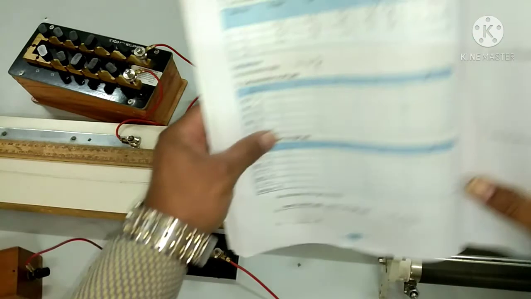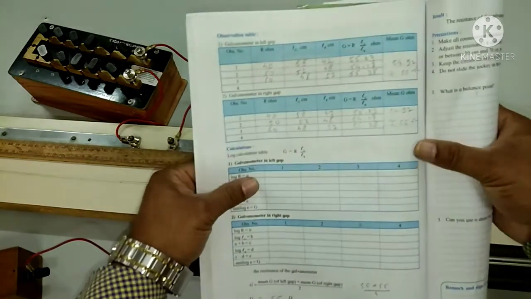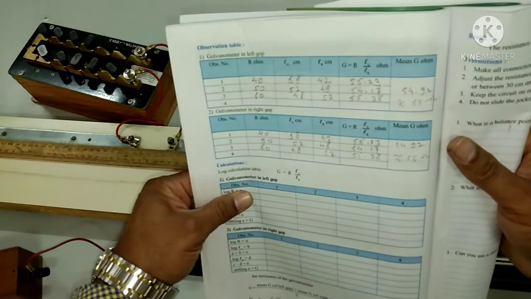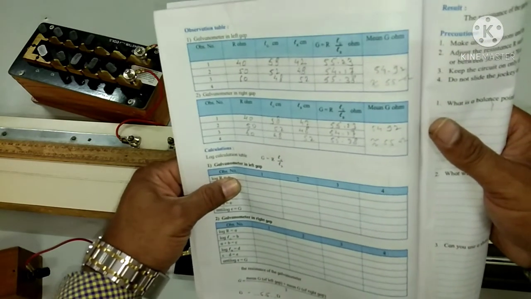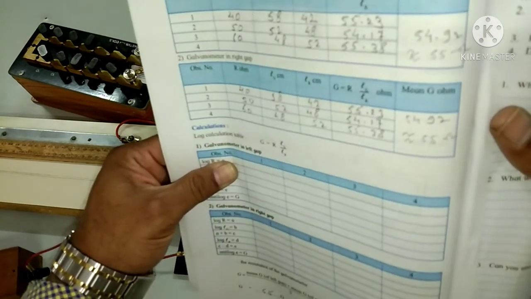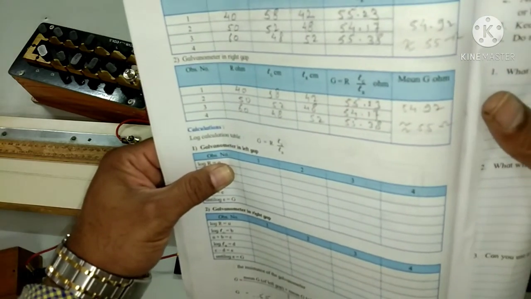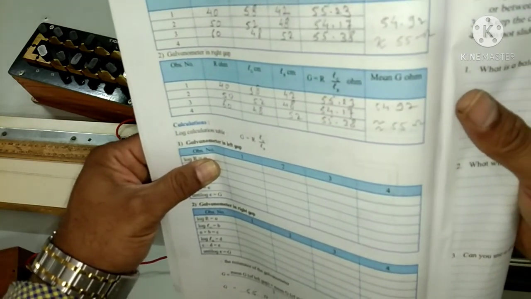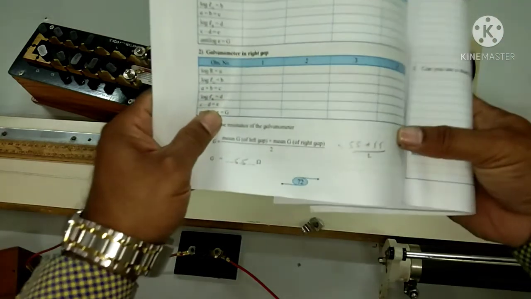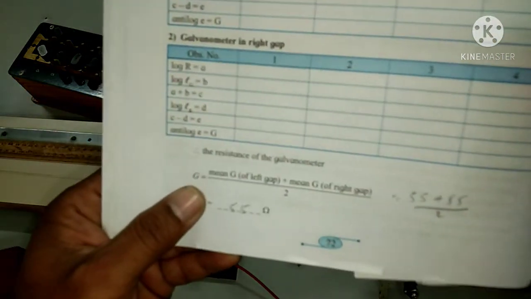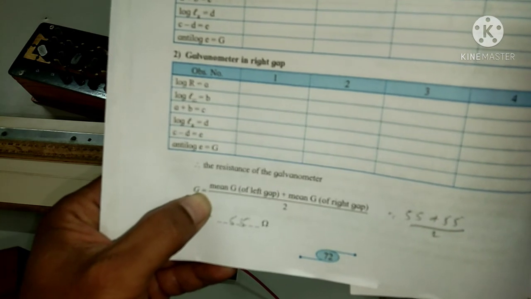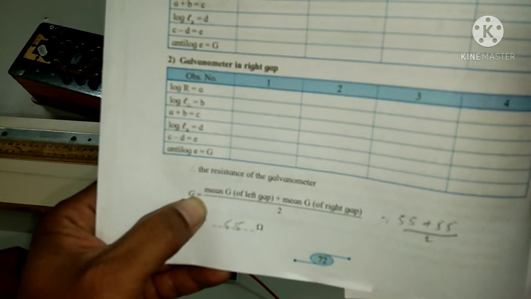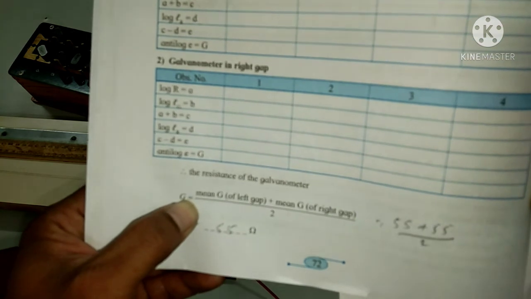See here, we calculate the value of capital G in the left gap and its value is 54.92, so approximately that value is 55 ohm. Similarly in the right gap also, that value is 55 ohm. Now we substitute these values in this formula, capital G equal to the capital G in left gap and right gap added together and divided by 2.